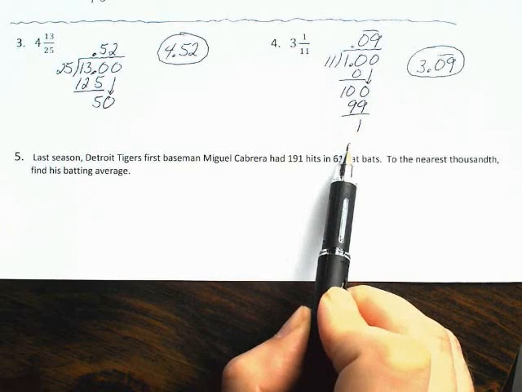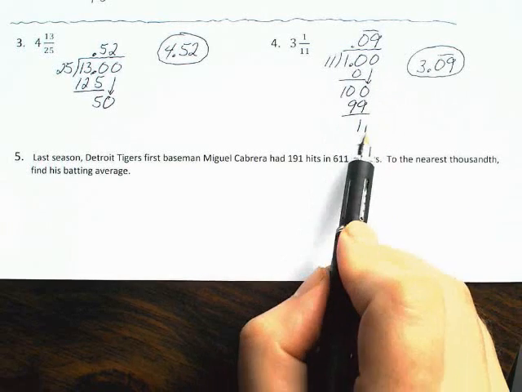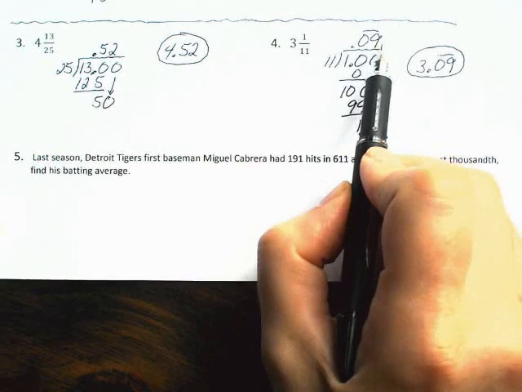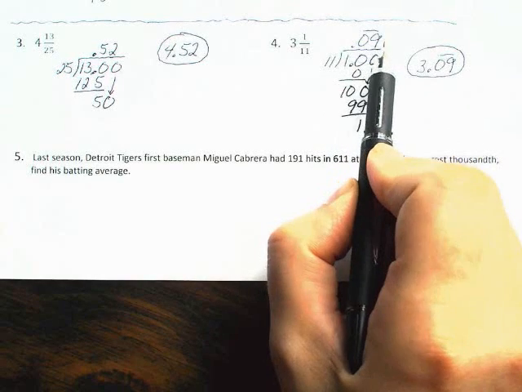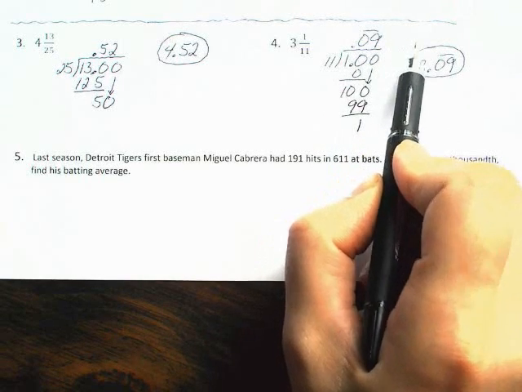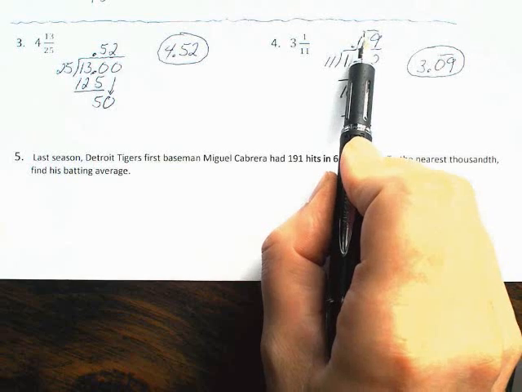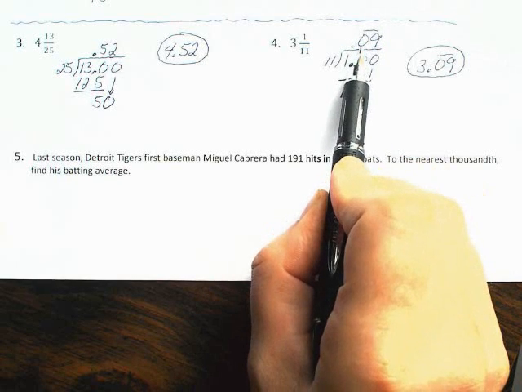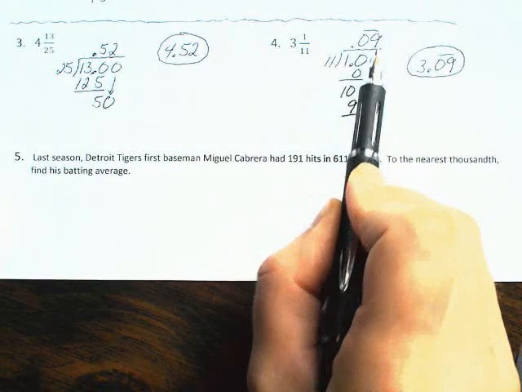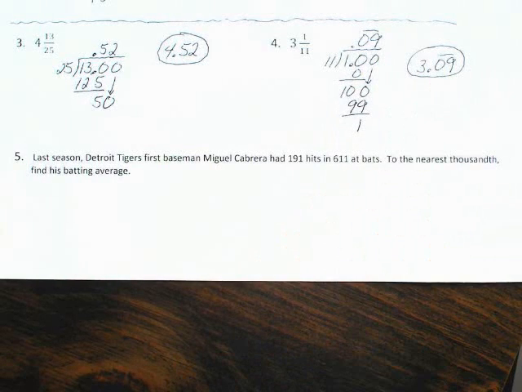This one happened to create a repeating decimal. As you keep going on this, you're going to continue to get 09, 09, 09, and so on. And so the bar to show repeating goes over the chunk 09. And here's the answer in the circle.